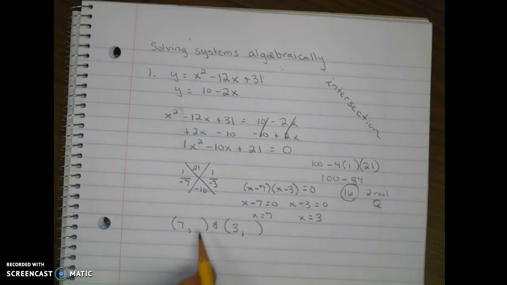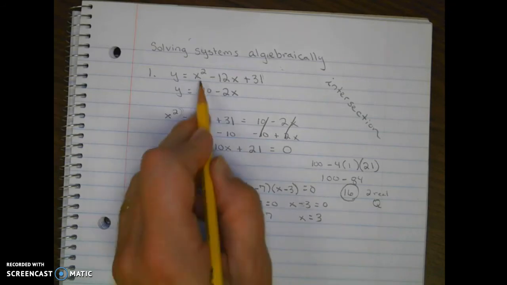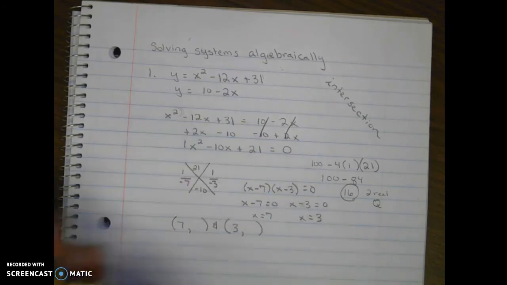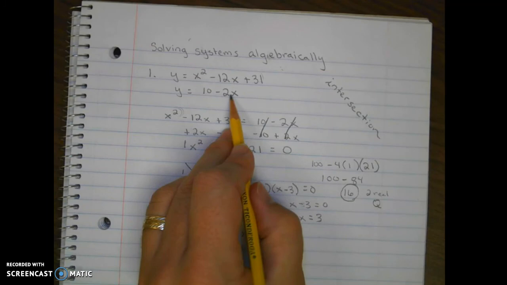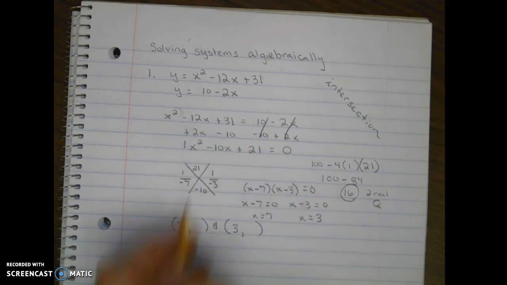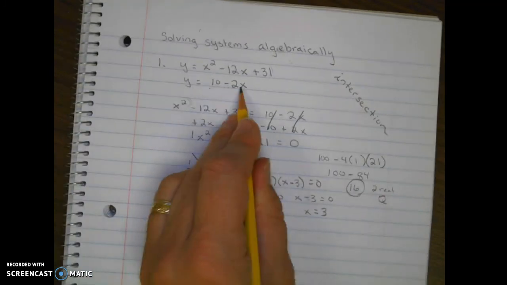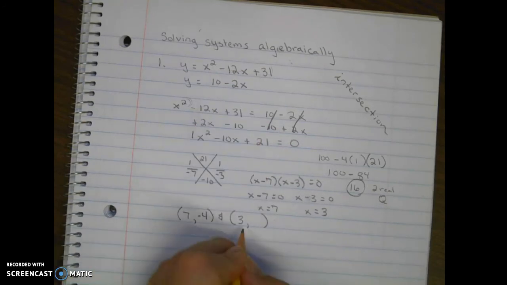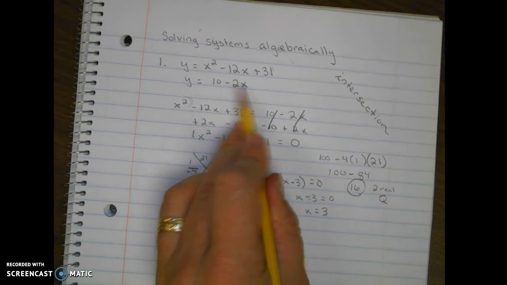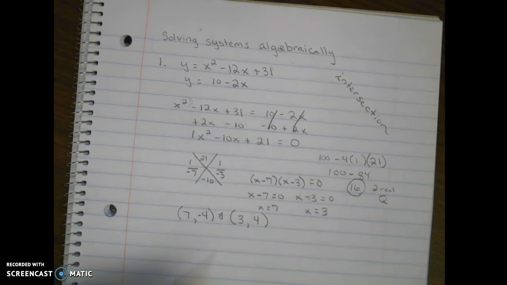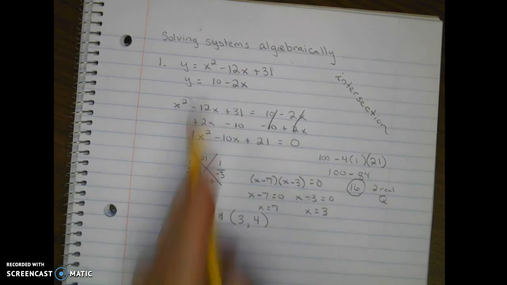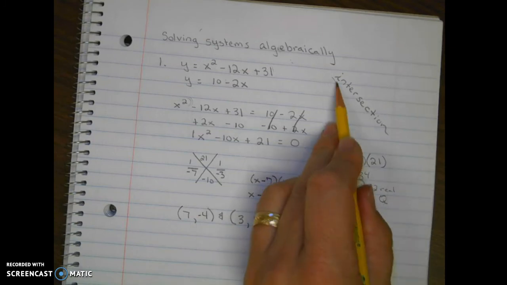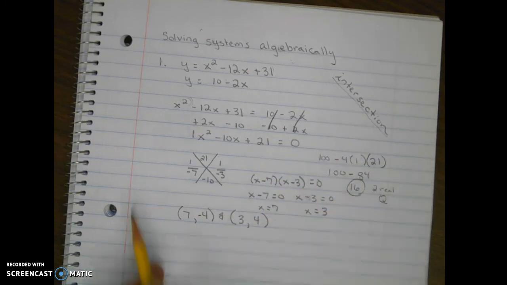So to find that other something, the y-coordinate here, we're just going to plug the x values back into either equation. You're going to get the same answer. I'm going to put it into the easier one. So plugging the 7 in here, we have 10 minus 14, which is negative 4. Plugging the 3 in, we have 10 minus 6, which is 4. And so these two functions will intersect. Remember, that's where the solution lies. The intersection will be at these 2 points right here.